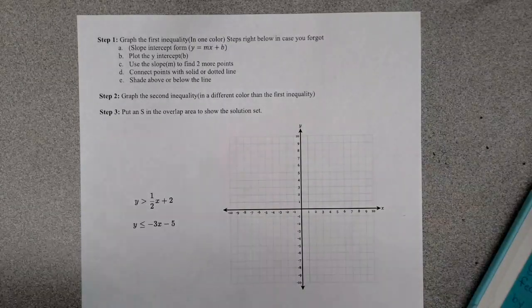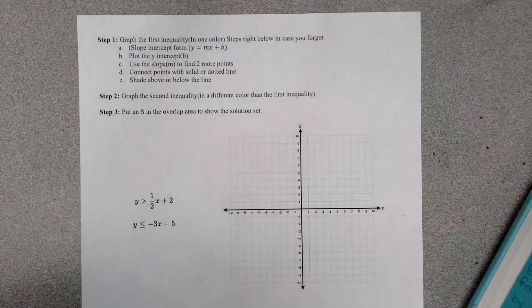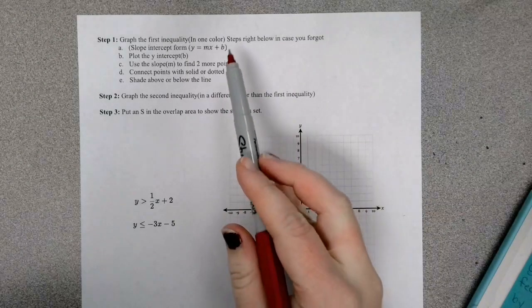In this video, you are going to learn how to graph systems of inequalities. We recently graphed just one inequality. Now you're going to be able to graph two or more inequalities on the same coordinate plane. So here are your steps at the top.